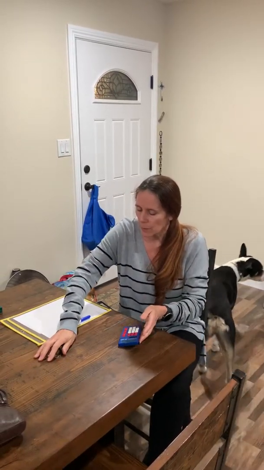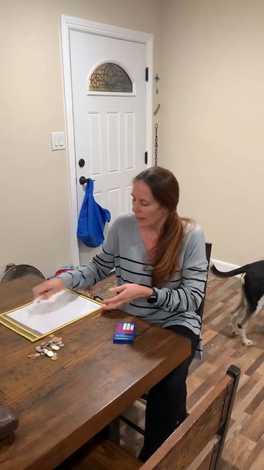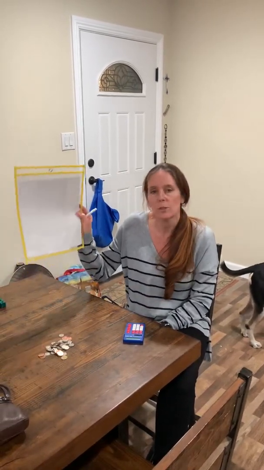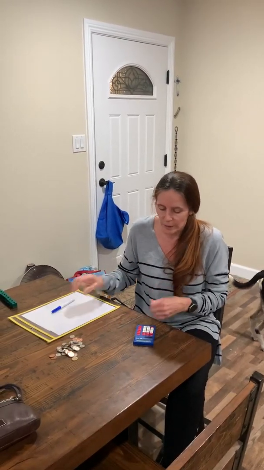So please get out your calculator. And Miss Kelly brought you guys a drawer full of change. It was fake change, but you can either get real change or you can get that fake change. And I would also like if you could get one of your sheet protectors with something blank so you can write on it with your dry erase marker. So what we're going to do today with our calculator is we're going to count and add things this time.